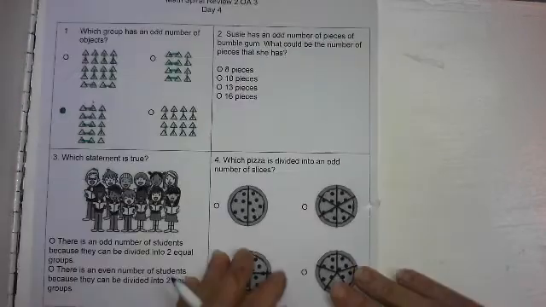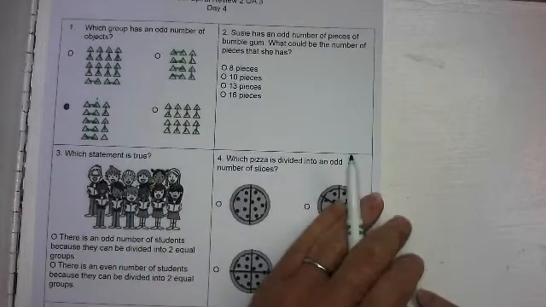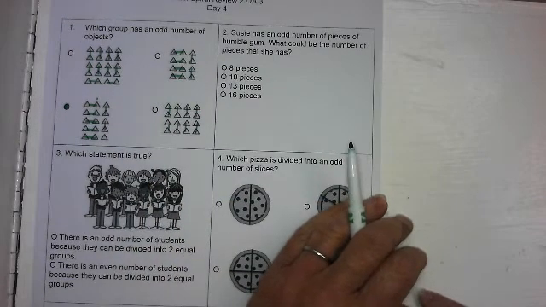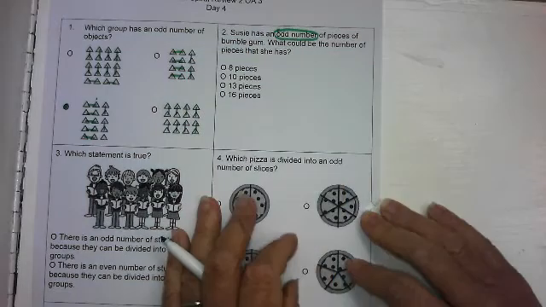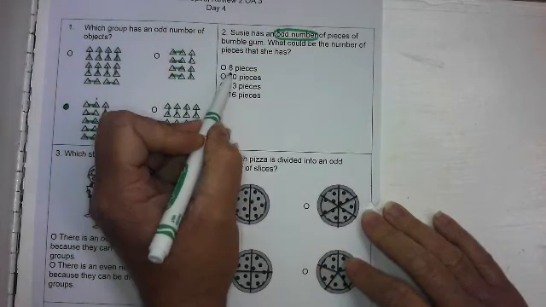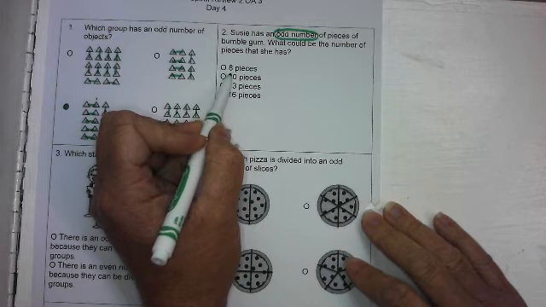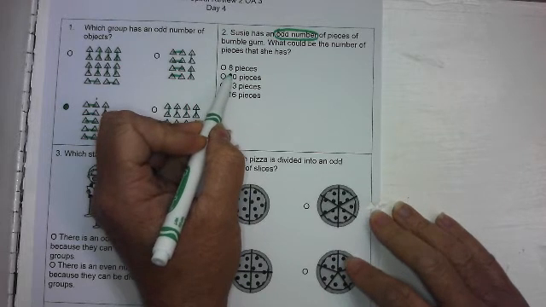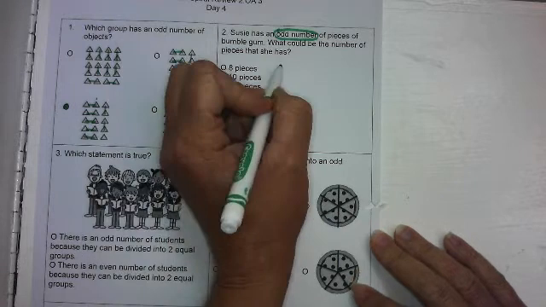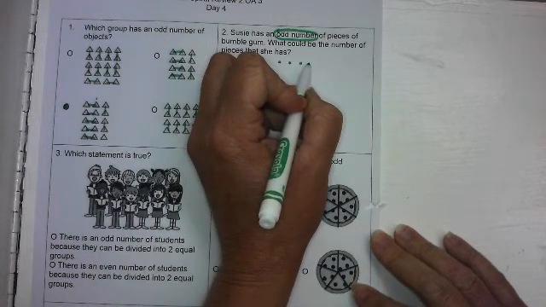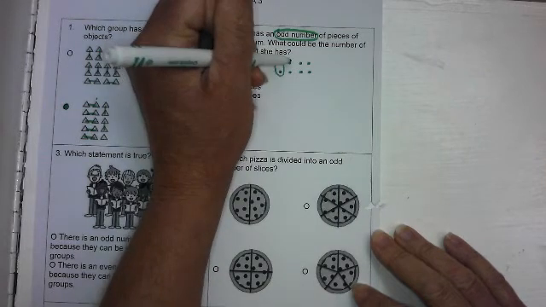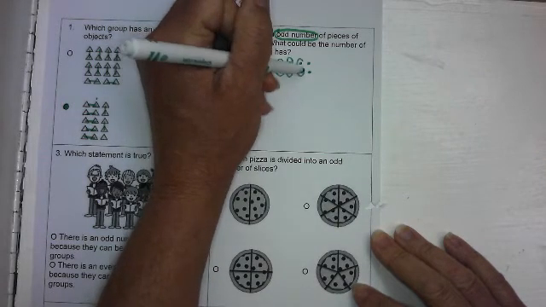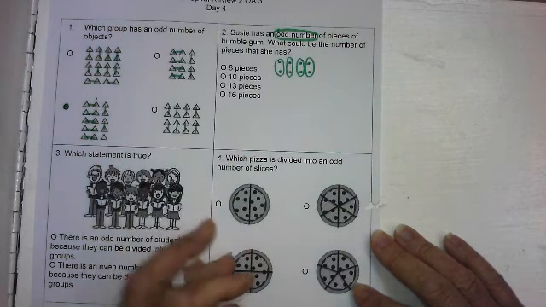Okay, number 2. Susie has an odd number of pieces of bubble gum. What could be the number of pieces that she has? We're looking for an odd number. I could think of this lots of different ways. I know, because we've been doing this for 2 weeks now, that 8 is an even number, but I'm going to prove it to you in case you don't believe me. Each one of these has a partner, so 8 is certainly an even number, so it can't be 8.